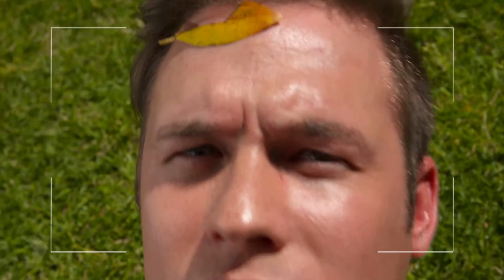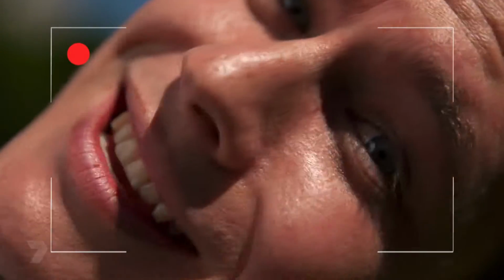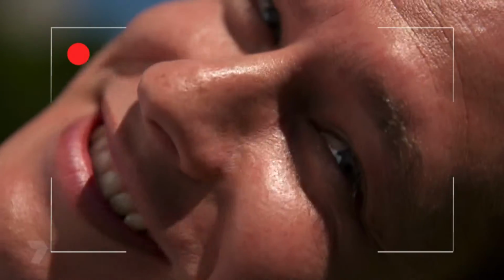With an extreme close-up, you can show anger, maybe pain, or happiness, or even love. Hey, I'm yelling. Okay, let's back it up. That's a little bit too close.